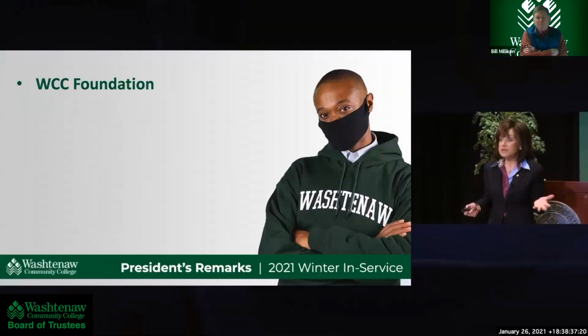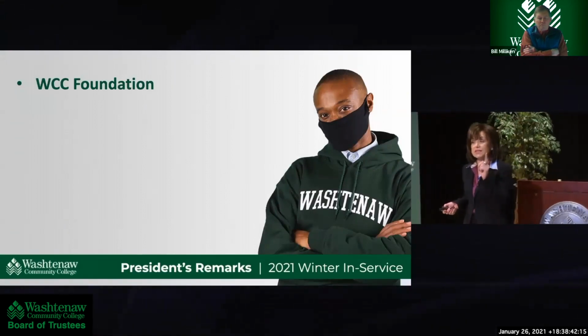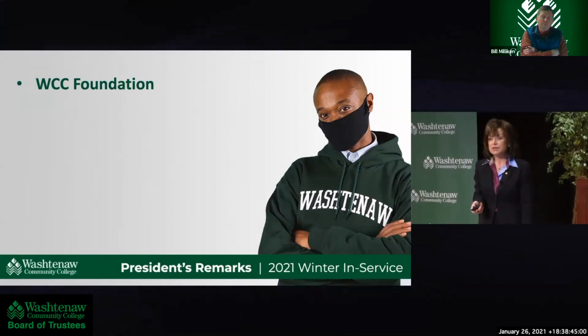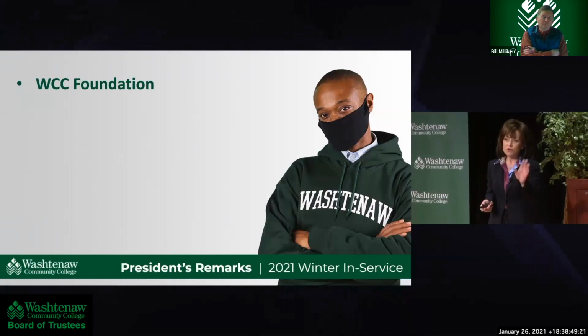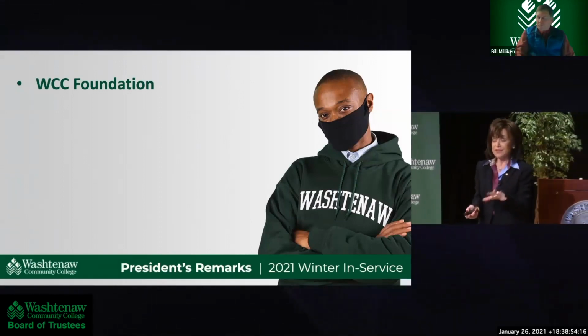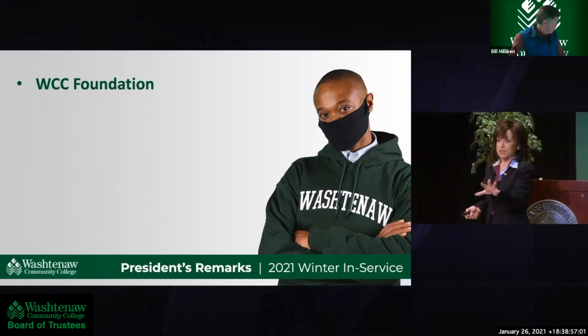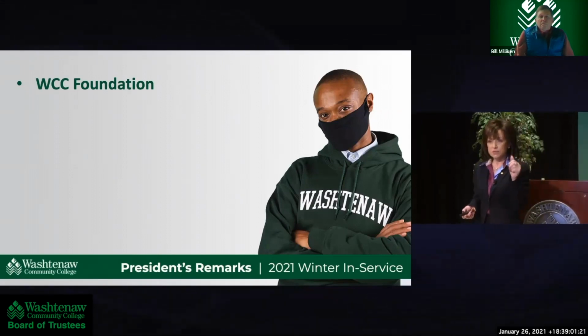The WCC Foundation also helped with Accessible. Do you know that they nearly doubled their scholarships this past year? They had 2,206 scholarships that totaled $1.5 million. And not only that, they really racked up that Student Emergency Fund awards, distributing over $45,000 to support food, rent, transportation, utility bills, and other emergency needs to help our students remain in school.